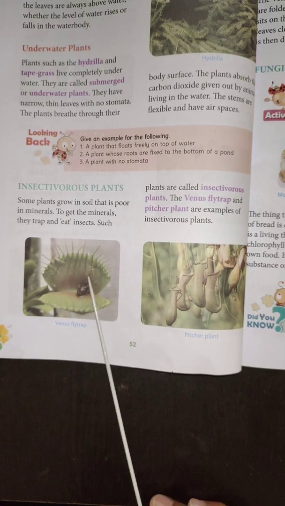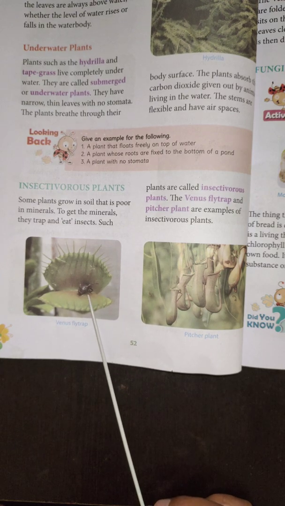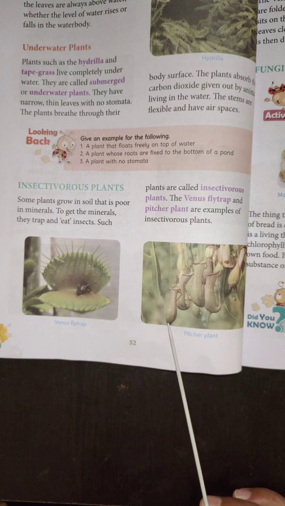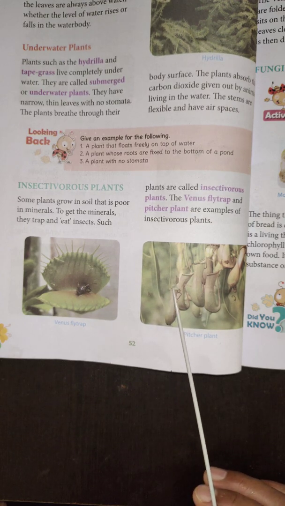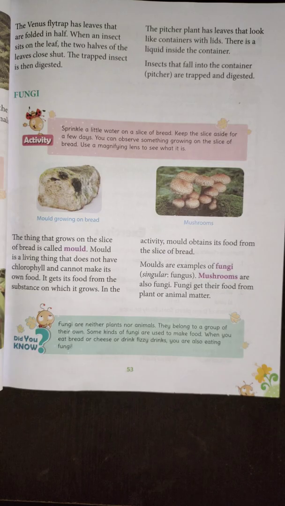You can see here the Venus flytrap. It will have half open leaves, and as soon as the insect goes inside, this will be closed. In the case of the pitcher plant, there will be liquid at the bottom inside. As soon as the insect gets inside, the lid will be closed and that particular fluid will digest the insect.